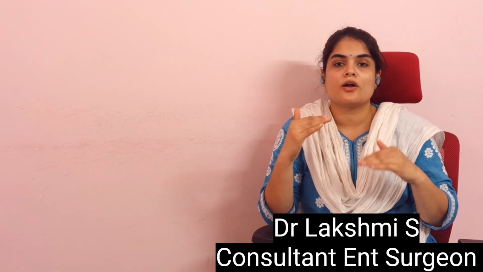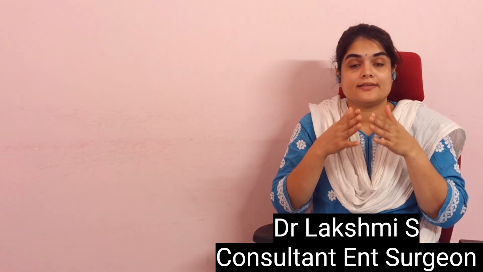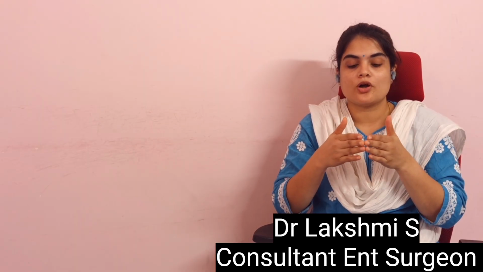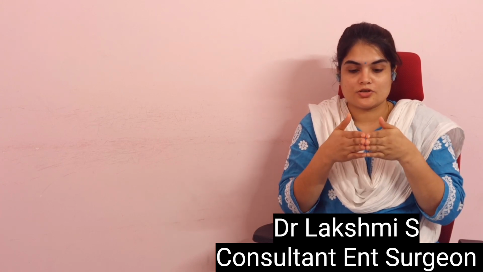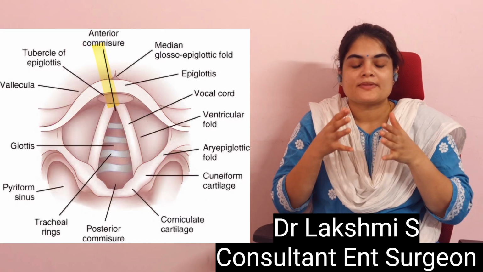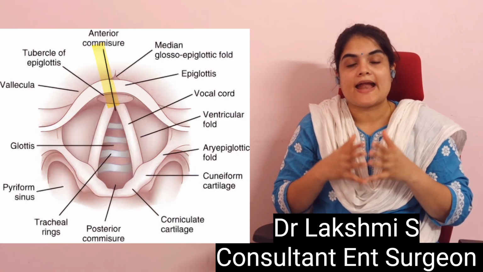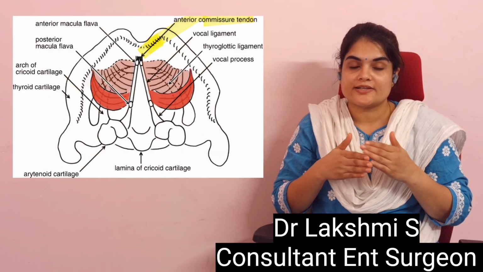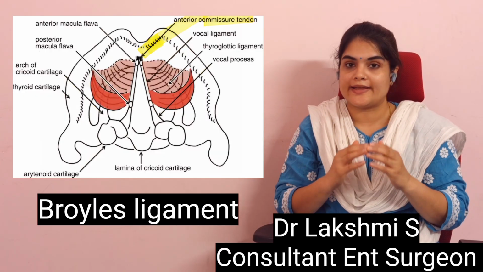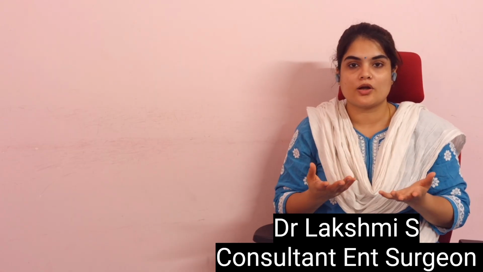Also, these layers of the vocal cord are not the same throughout the vocal cord. There is a difference. The anterior end of the vocal cords is where the vocal cords attach to the thyroid cartilage. That area where the vocal cords join together is known as the anterior commissure. In this area, there is a thickening of the collagen fibers known as the anterior commissure tendon or Broyles ligament. This anterior commissure tendon is attached to the perichondrium of the thyroid cartilage, and posteriorly it extends and merges with the lamina propria of the vocal cord.